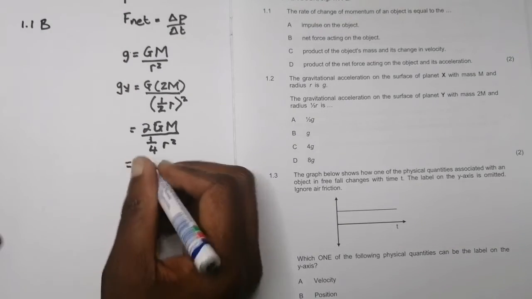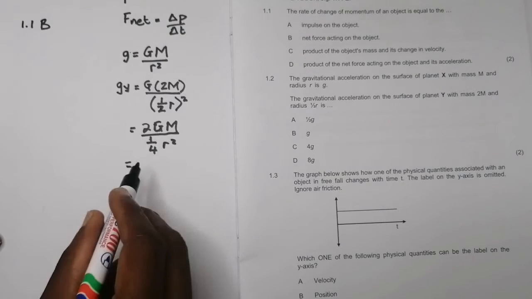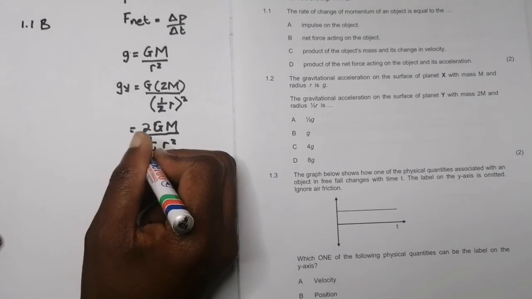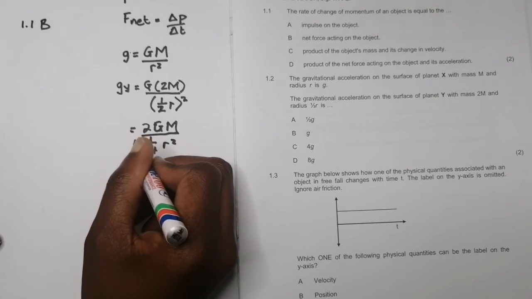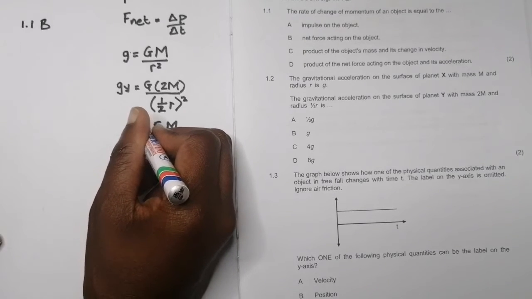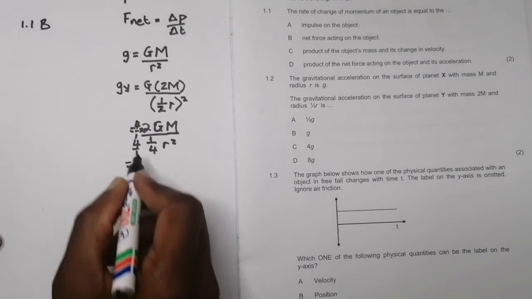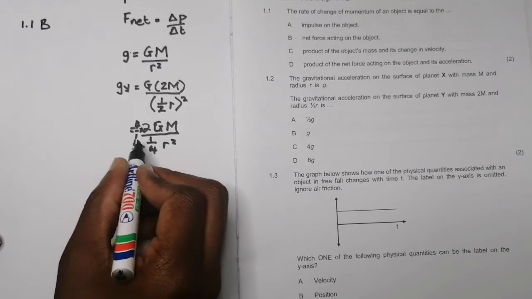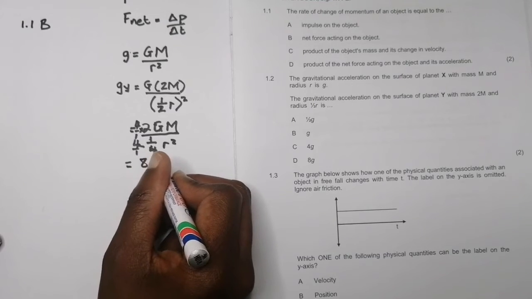So in this case, let's multiply by the inverse. The inverse of 1 over 4, of course, is 4 over 1. But what I do at the bottom, I have to do at the top. So I'm going to multiply by 4 over 1 at the top as well. So of course, this cancels that. So 4 times 2 at the top gives me 8.